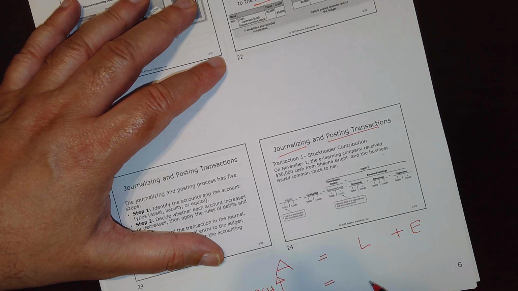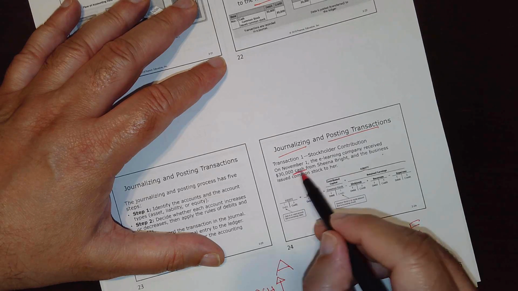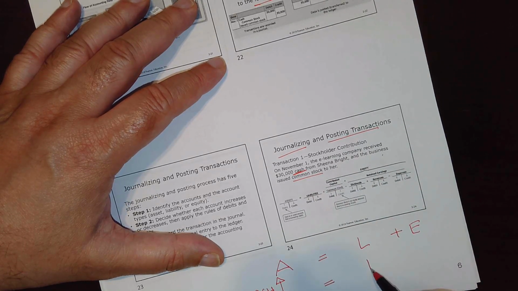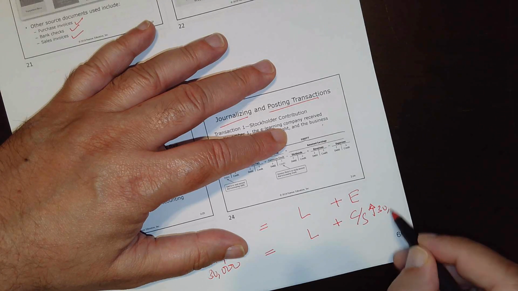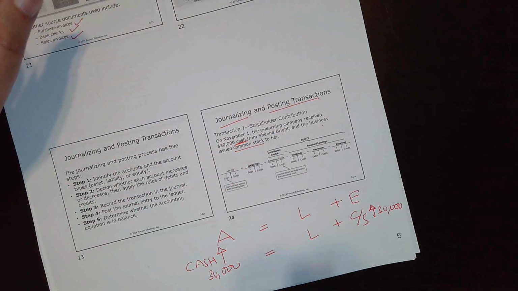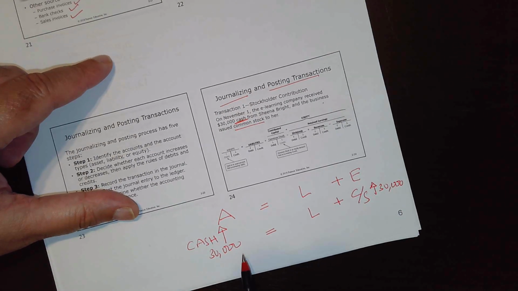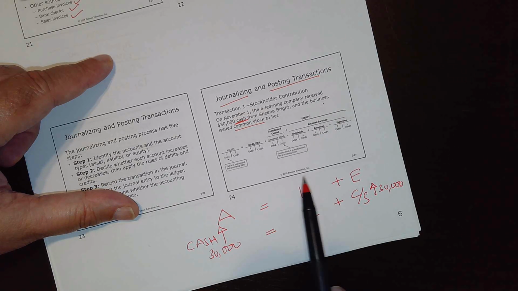Do we see any liability? No, we see only two accounts. One is the cash and the other is common stock. What is a common stock? We don't have any left. So in place of equity, we're going to say common stock is going up by $30,000. So what is this equation talking about? It's talking about that the business has received $30,000 and in return, the business has given $30,000 worth of common stock to Sheena Bride.